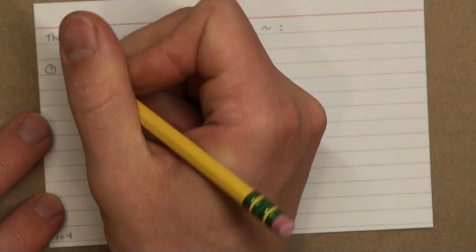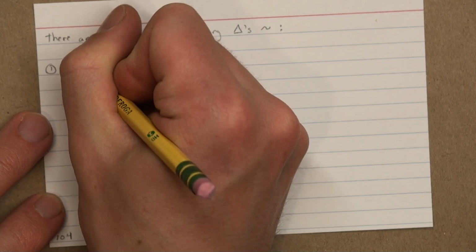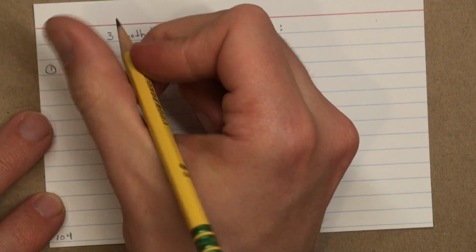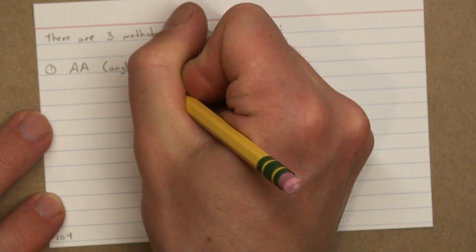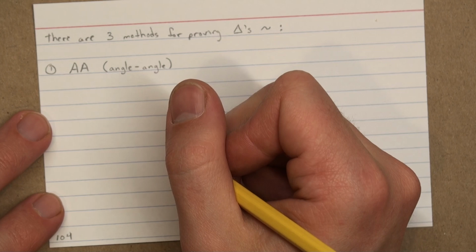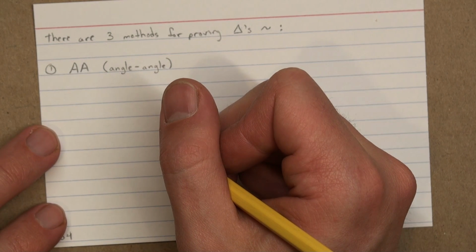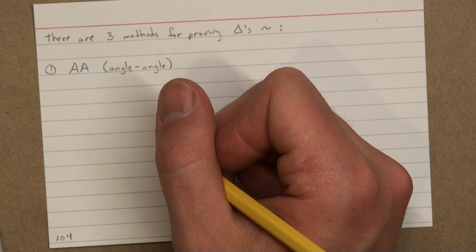So, the first method is called AA, which you should know by now stands for angle, angle.